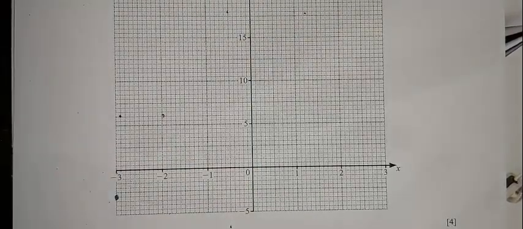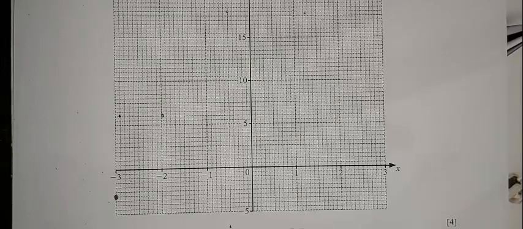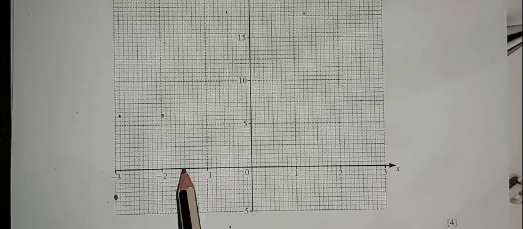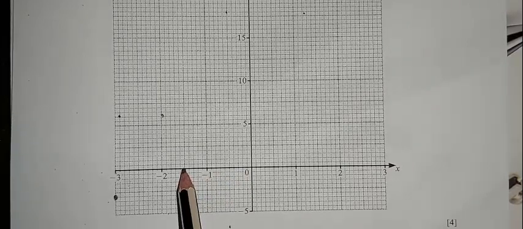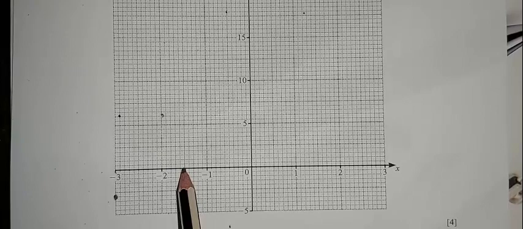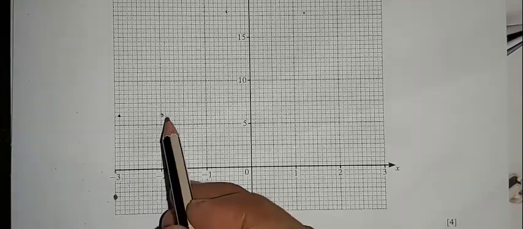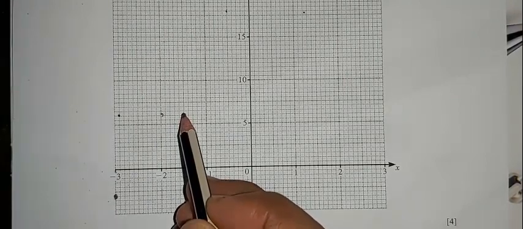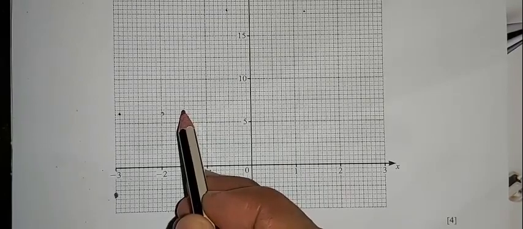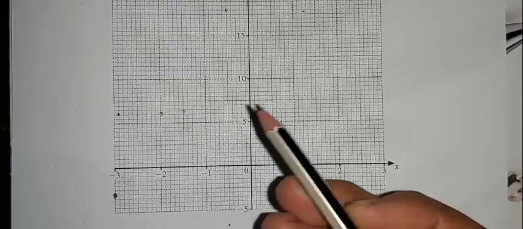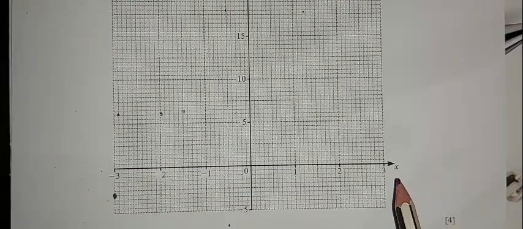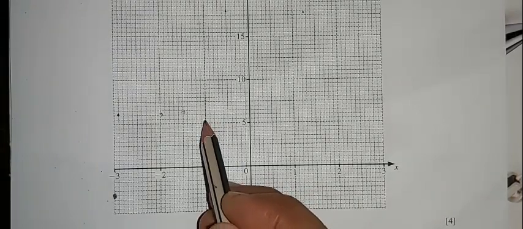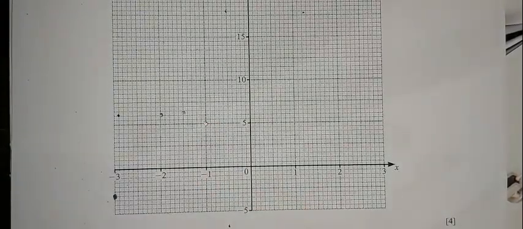The next point is -1.5 on x. -1.5 is here. Okay, and the corresponding value of y is 6.4. This was 6, so this will be 6.5. Okay, so we can mark our point here. The next point is -1 and 5, here. Okay, 0 and 0.